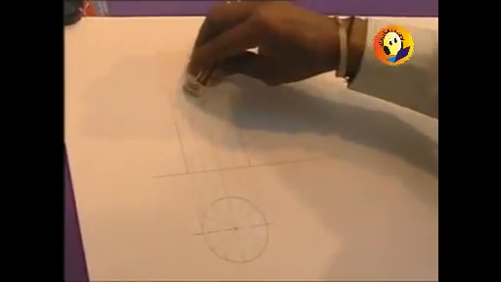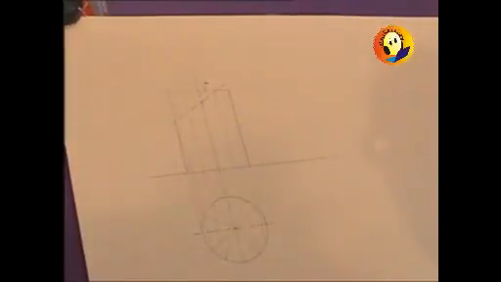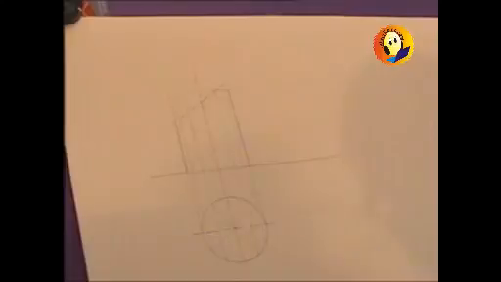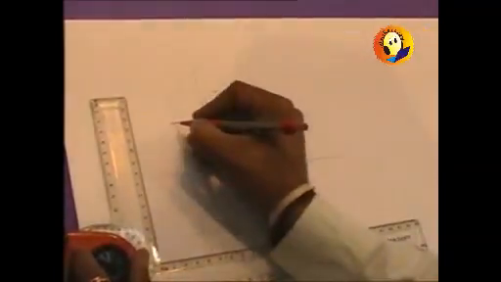So the section plane also has been shown. We have started our job without naming it. We will name it at the appropriate time because I am not yet showing any details.